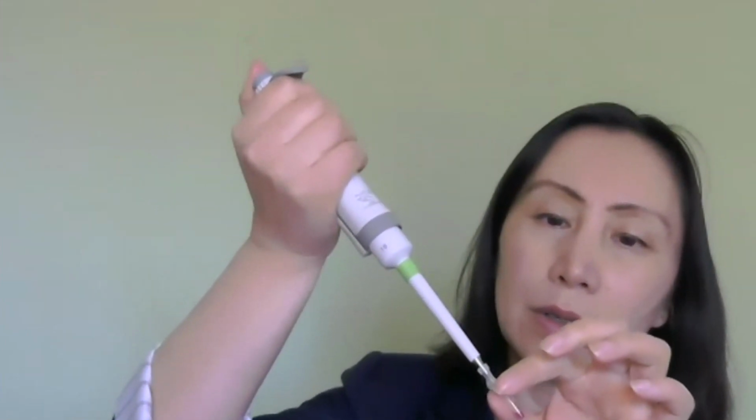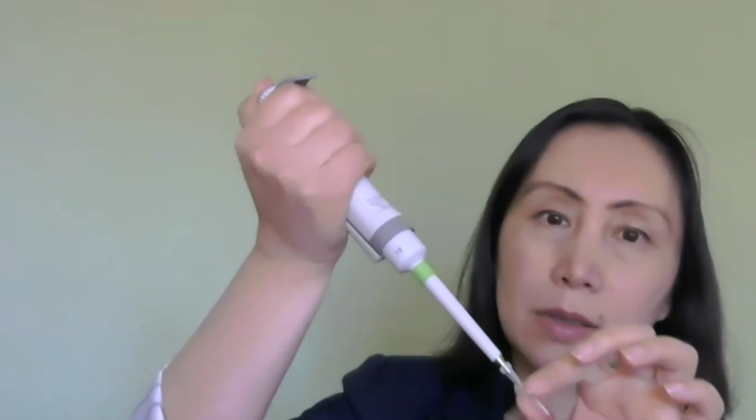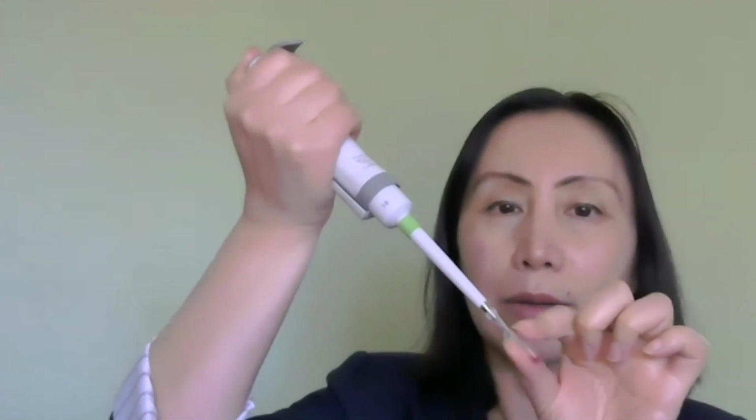And I will add it into the original PCR tube here. Press down to the second stop, and then come out, change the tip and close it. And I will label this with the letter D. D means digested.